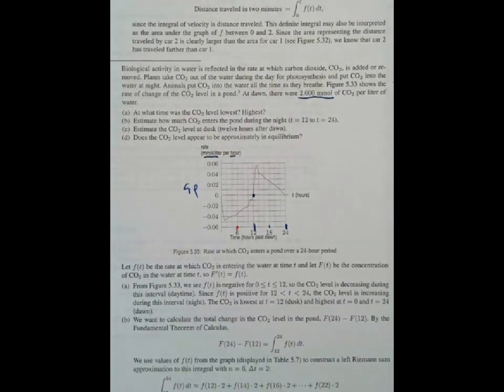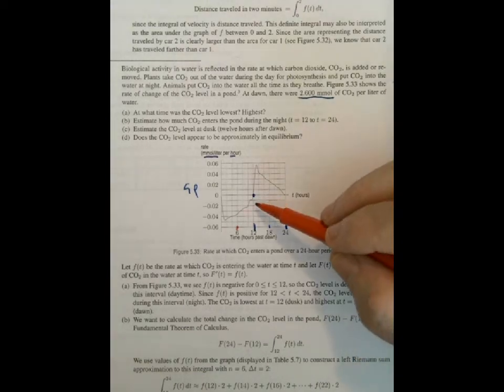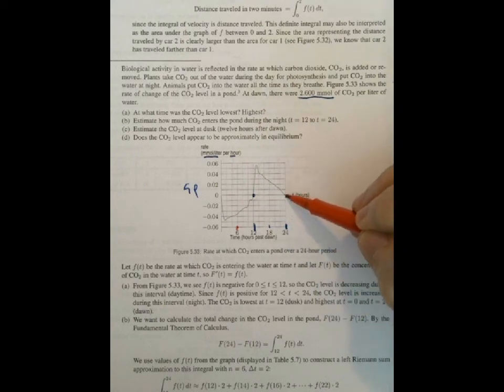Okay, so we want to calculate the total change in CO2 in the pond from dusk to dawn of the following day. Now that's the total amount of CO2 accumulated, the total amount that was added over that period, right?